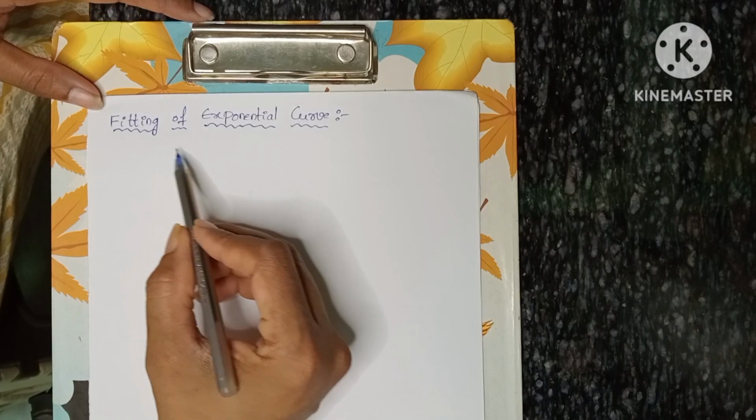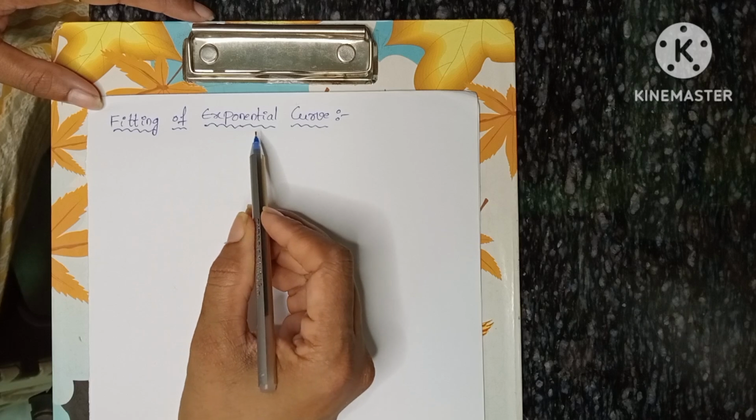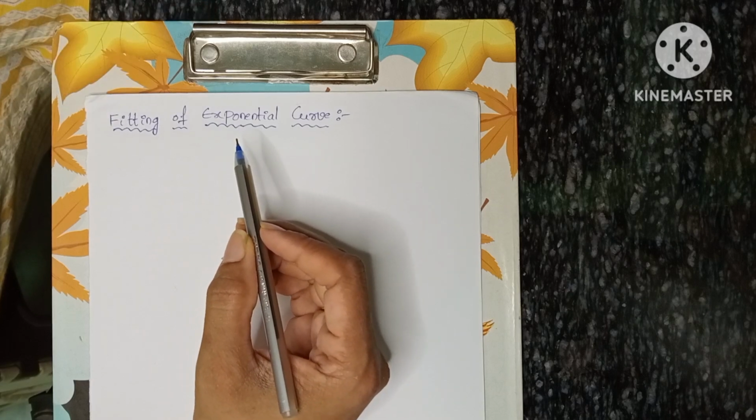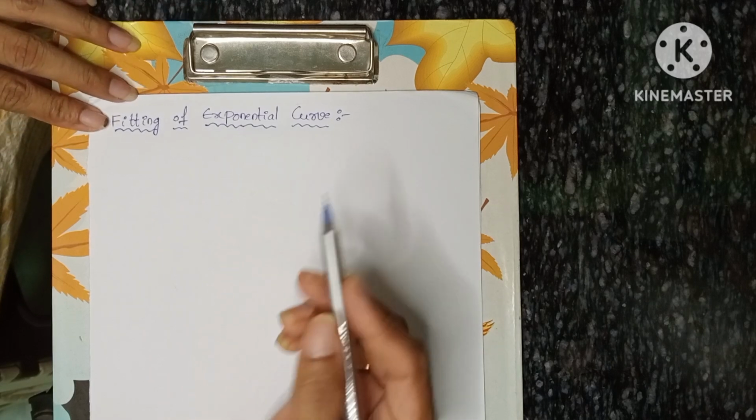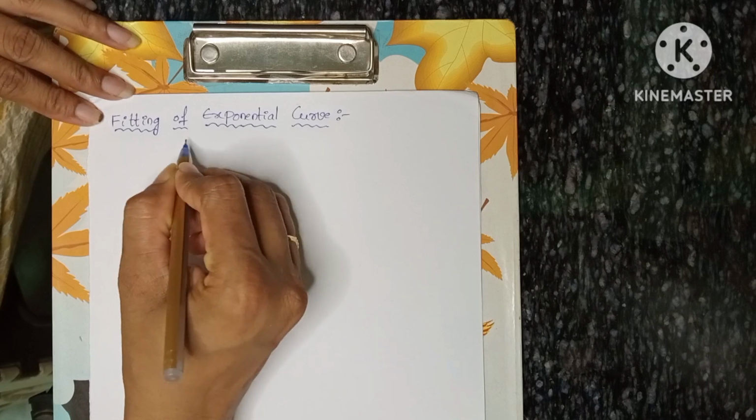So today we are going to discuss fitting of exponential curve. Okay, so ఈరోజు exponential curve గురించి మనం నేర్చుకుంటున్నాము. ఓకేనా?